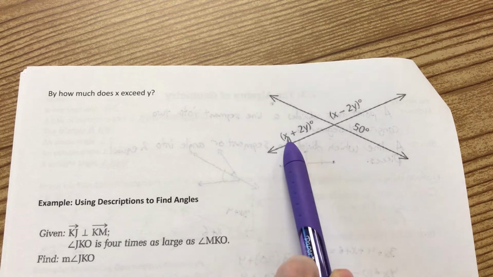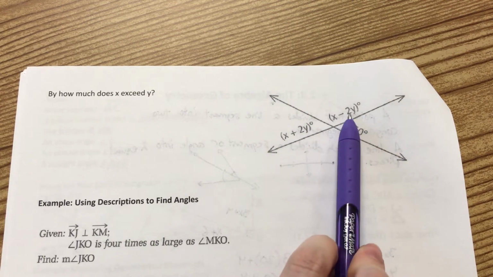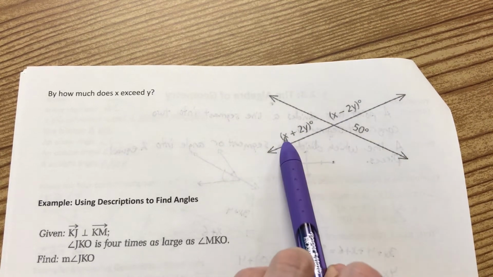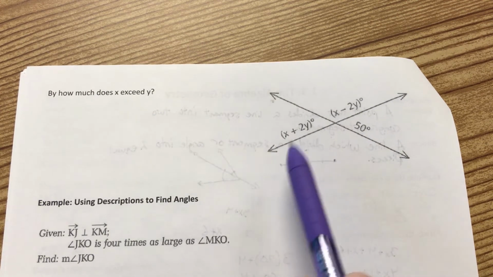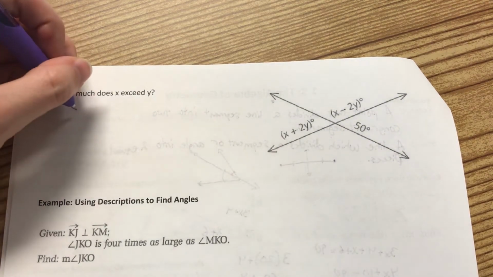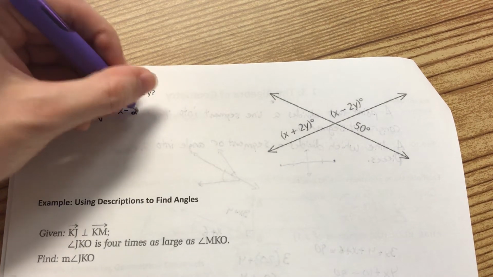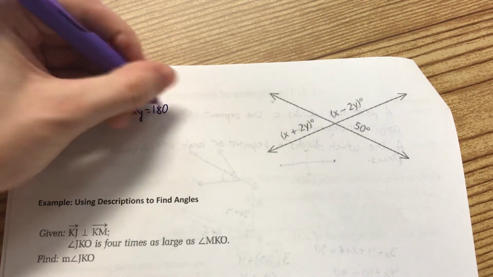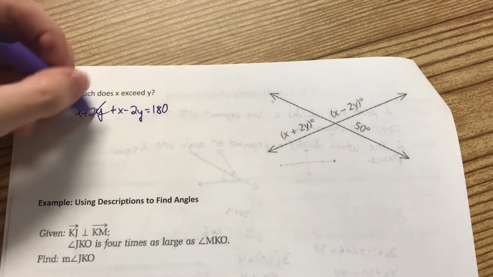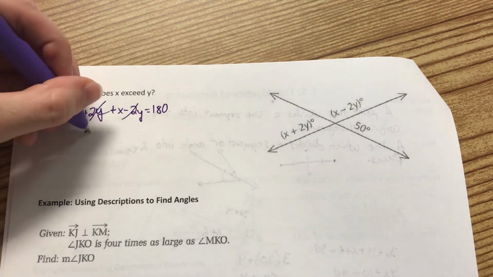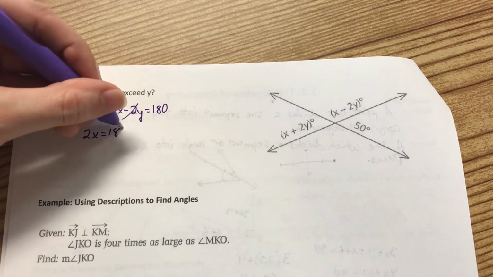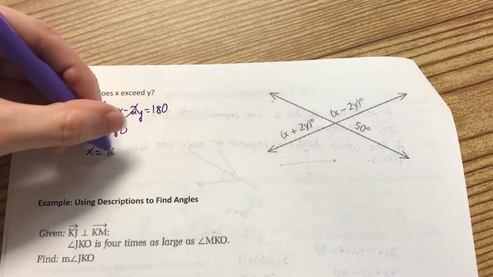And I see x plus 2y and x minus 2y are supplementary. Together they make 180. So if I put that as an equation, I could say x plus 2y plus x minus 2y equals 180. And when I solve that equation, the 2y's cancel out, and I get 2x equals 180, which means x equals 90.